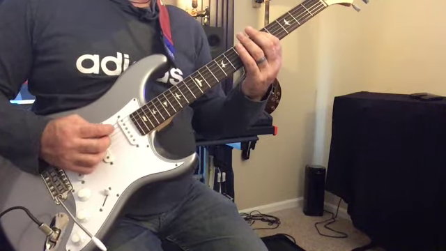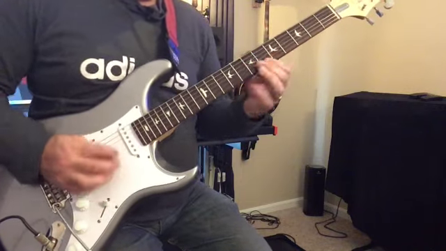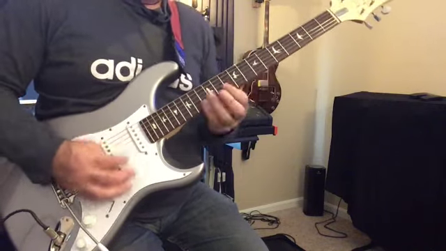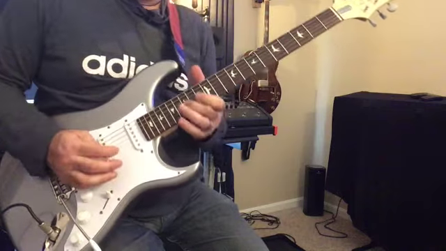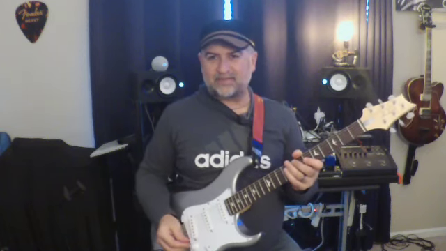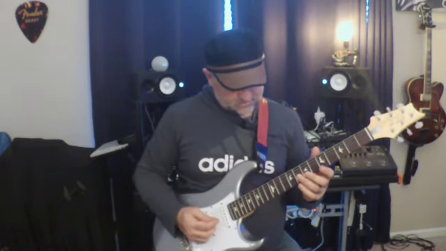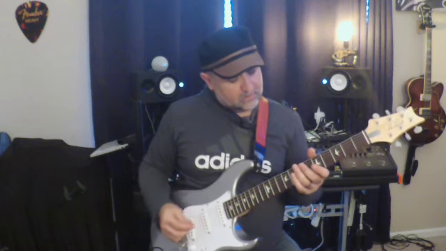I was alternate picking it. Here's sweep picking it. So get the idea. You can hear Yngwie doing stuff like this. I'm no Yngwie, but I'm at least in the ballpark, I think, with these arps.